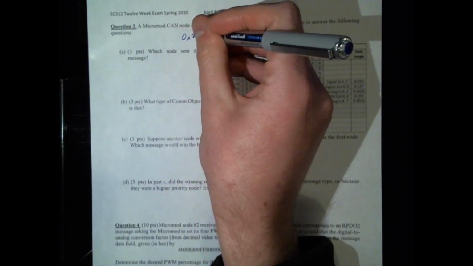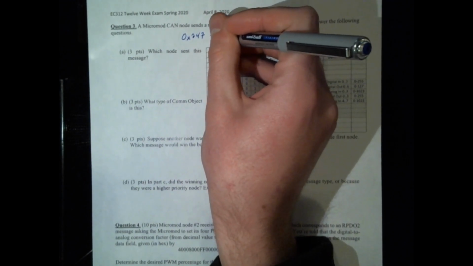Okay, on to problems 3 and 4 for the next exam here. Question 3 is asking about CAN networking, and it says a micromod CAN node sends the message ID equals 0x247. Use the table to answer the following questions. First thing we want to do is take that 0x247 and put it into binary.